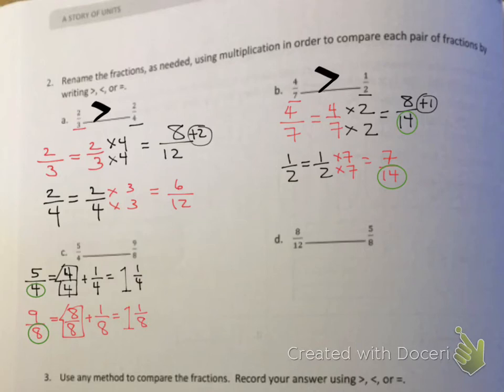So now that we have 1 and 1/4 and 1 and 1/8, this really becomes a different problem. We now have 1 and 1/4, 1 and 1/8. Now these are 1 wholes, right? We are going to kind of ignore them because all we got to focus on is this 1/4 and this 1/8, and we got to figure out which one is indeed larger.